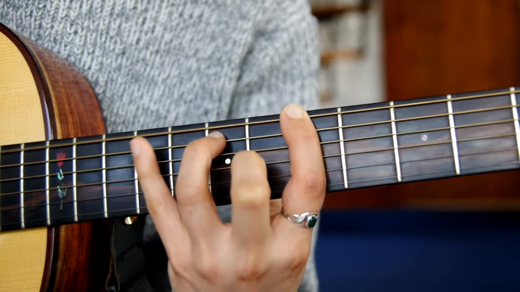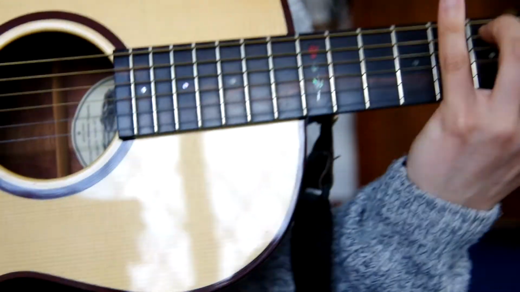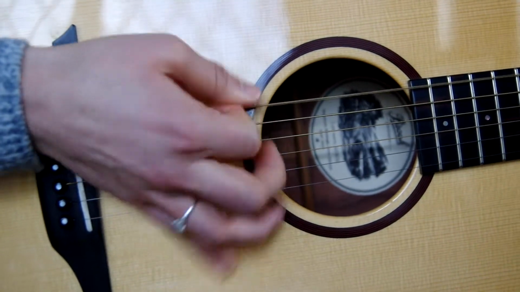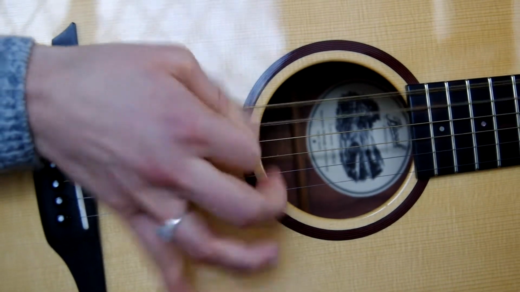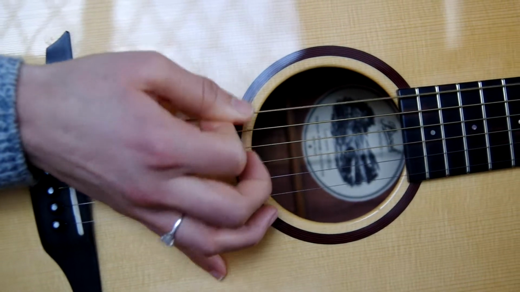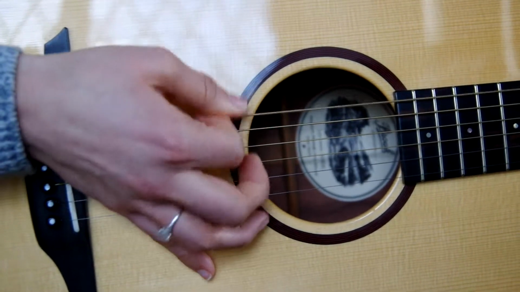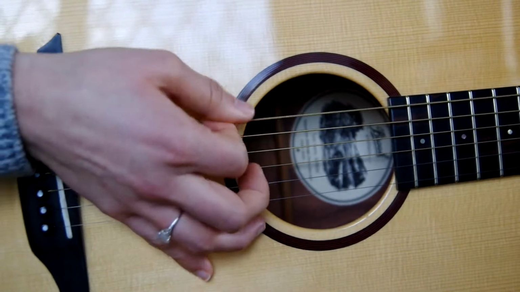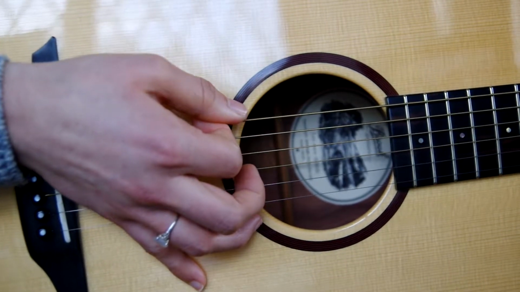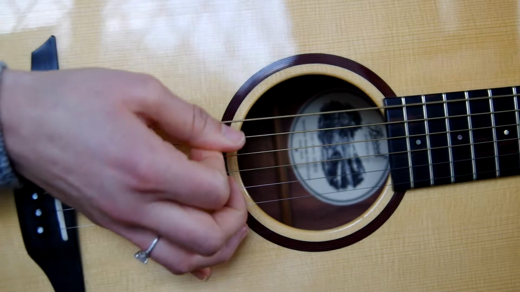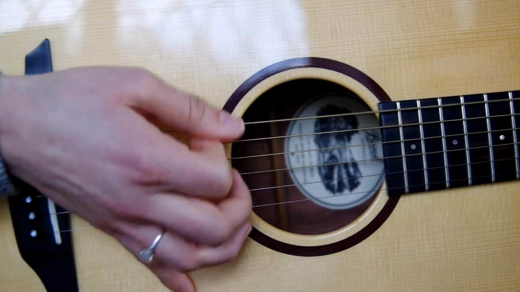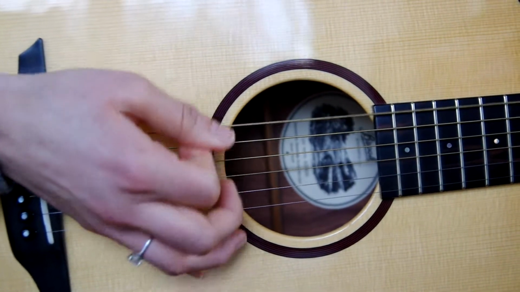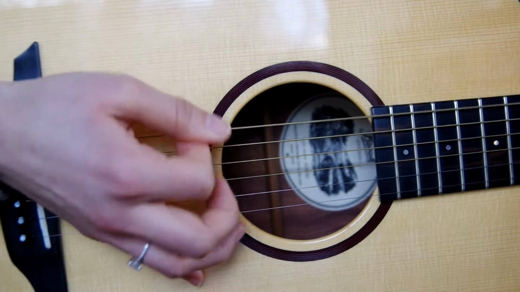Let me show you what my hand's doing here carefully. So I'm going mute, mute, mute, strike, mute. Sorry, so mute, mute, mute, open, open, mute, mute, mute, mute, mute, open, mute, open, mute, mute, mute, mute, mute, open, mute, open, mute, mute, and then repeat.